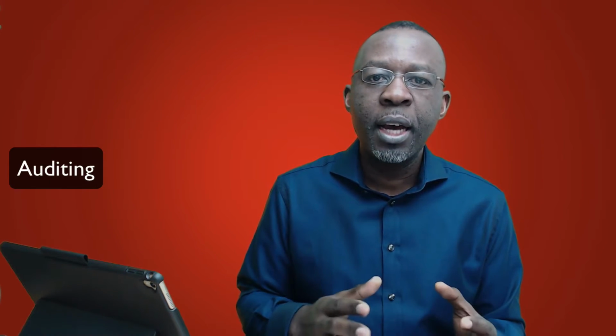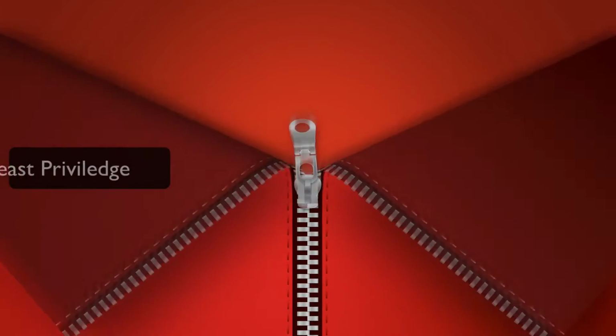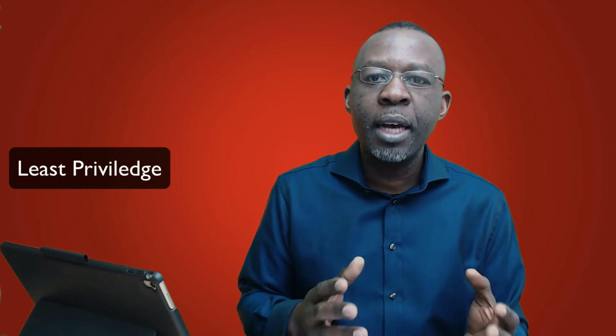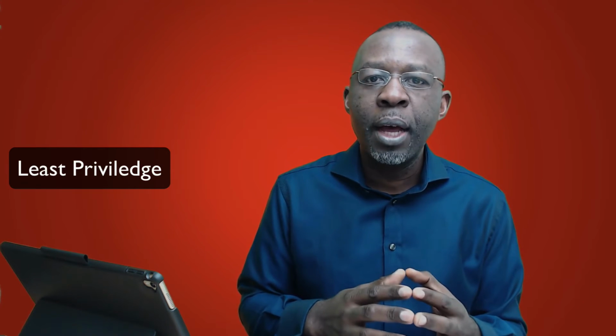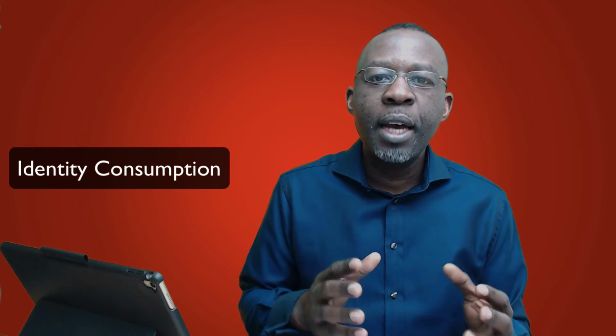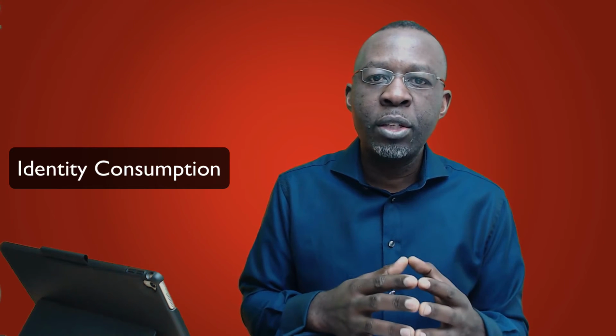A frequency or trigger for auditing entitlement rules should be clearly defined. The entitlement process should focus on producing entitlement rules that are simple and designed using the principle of least privilege. The entitlement process should focus on producing entitlement rules that minimize the exposure of identity or avoid the need to consume identity.